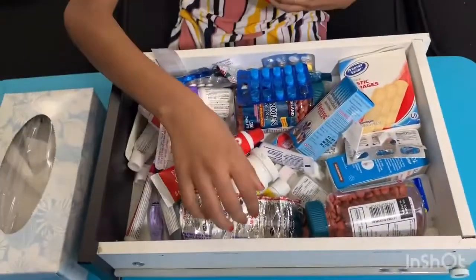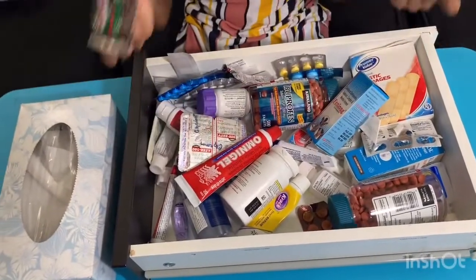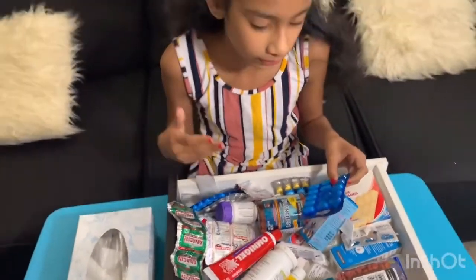If I want a headache medicine, I can't even find it. It's so hard to find one. If it's an emergency, you really need it.